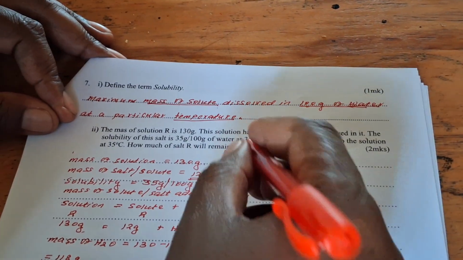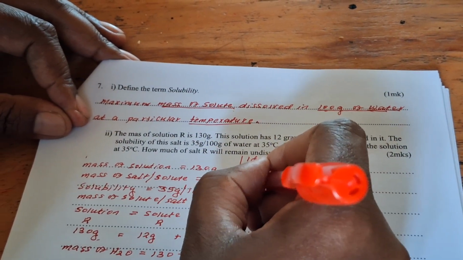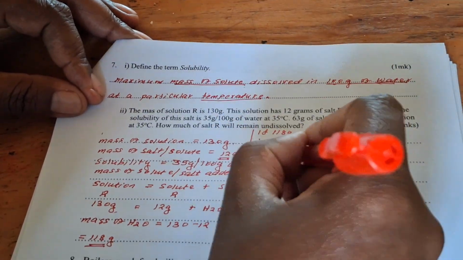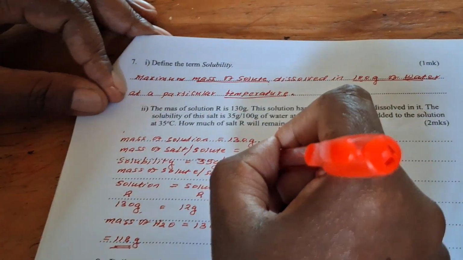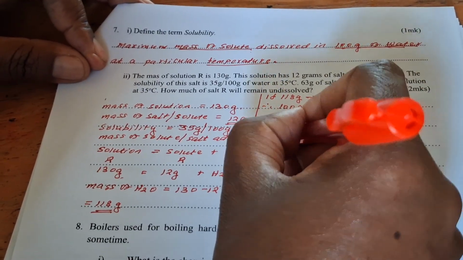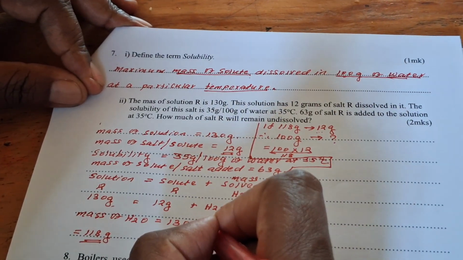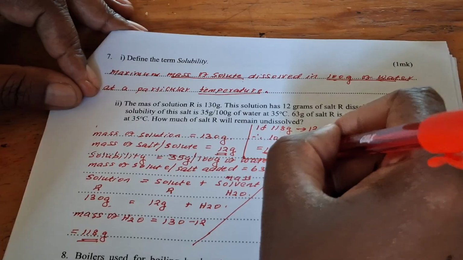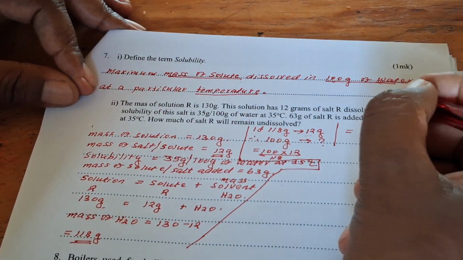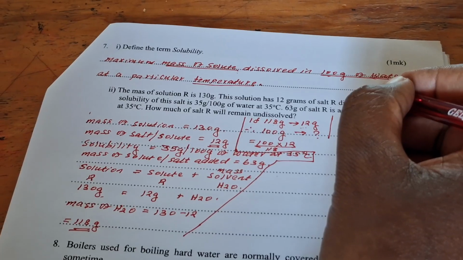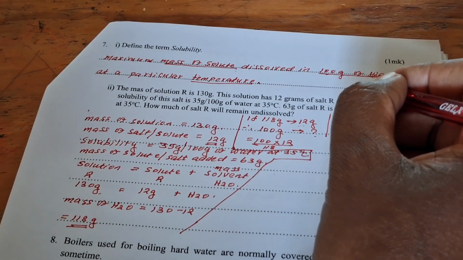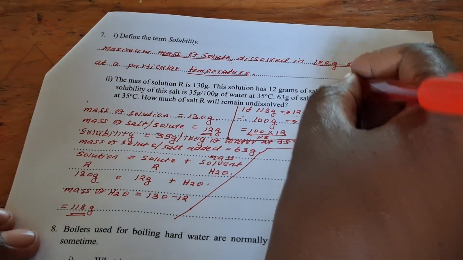What quantity of the solid will have dissolved? That is going to be 100 times 12, divided by 118. The answer you get here is 10.17 grams.